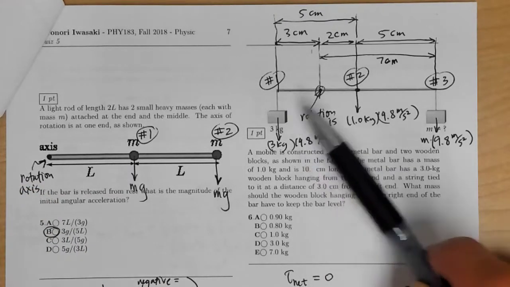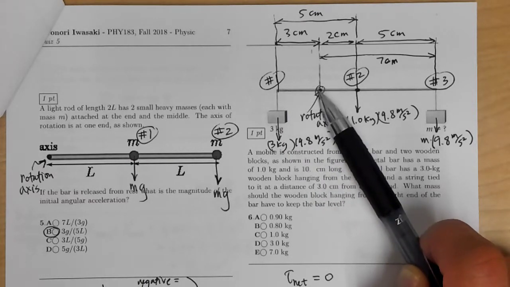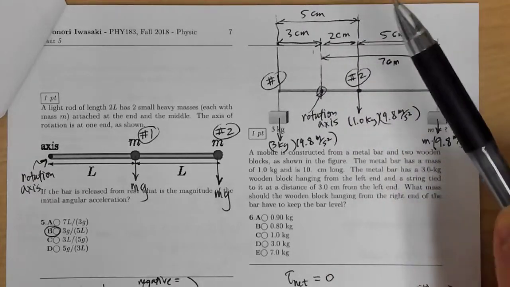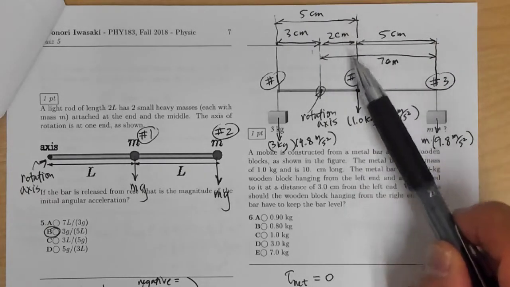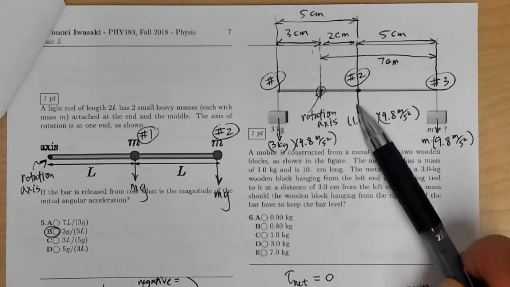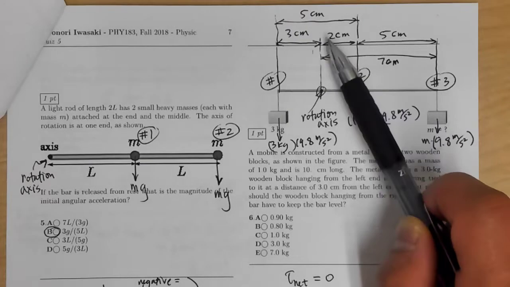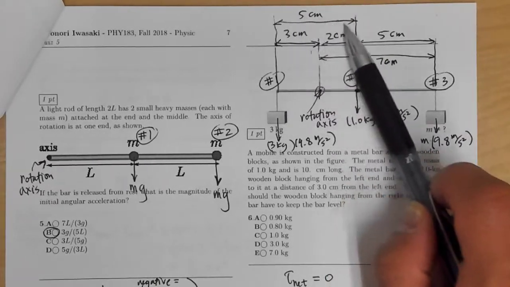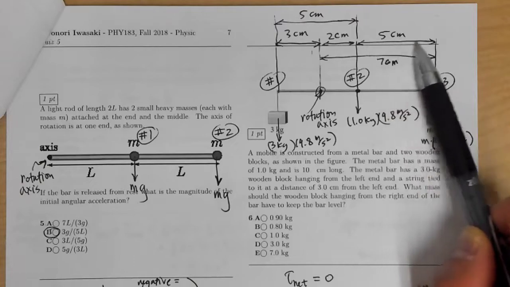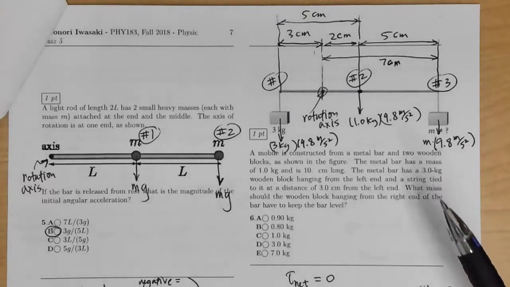Okay, so we have 3 kilograms here, unknown mass here. We have 3 kilograms times 9.8, and this is the rotation axis. So we can calculate this distance, we're told this is 3 centimeters. Now this distance to the center of the rod, the weight of the rod should be placed here at the center of mass. It's 1 kilogram times 9.8, and then this distance will be 5 centimeters, half the length of the rod. This will be 2 centimeters. Now this will be another 5 centimeters as well. So this is the force m times 9.8 meters per second squared.